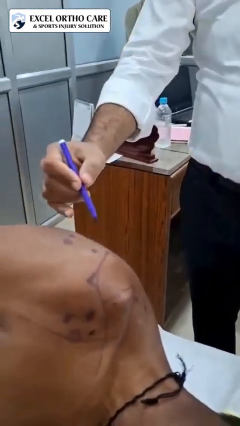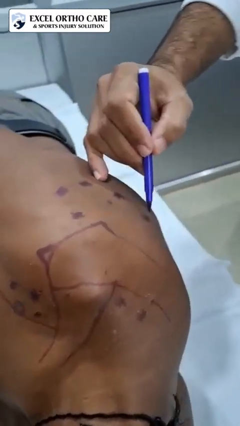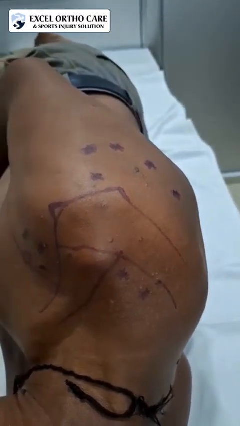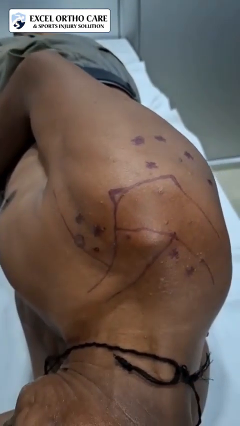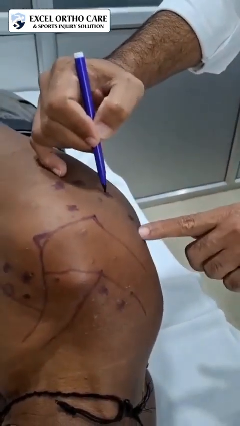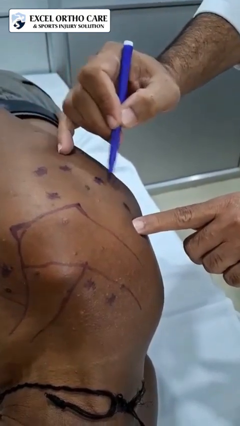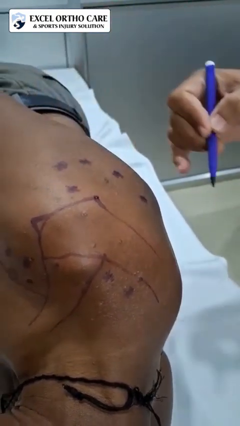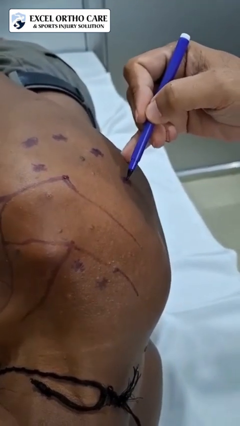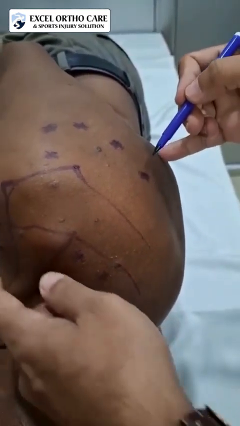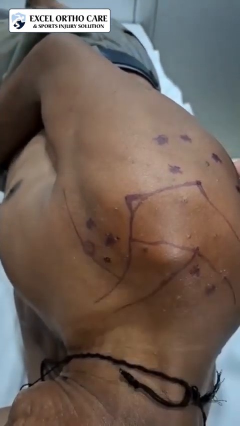The first portal that is made is the posterior portal or standard posterior portal. This portal is the primary viewing portal of the glenohumeral joint. It is made 3 to 4 centimeter inferior and 3 to 4 centimeter medial to the posterolateral corner of the acromion. This portal is made blindly. While going into the joint, our trocar should be directed towards the coracoid process.